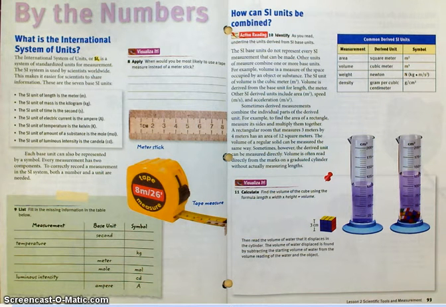Okay. Look at page 93. It says underline the units derived from the SI base units. Remember, we have 7 SI base units, and they're on page 92. But that's not everything that we need in order to describe certain quantities. The SI base units do not represent every SI measurement that can be made. Other units of measurement combine one or more base units.